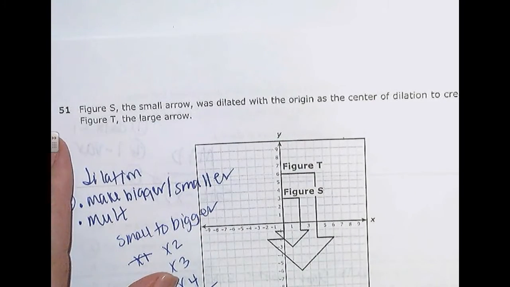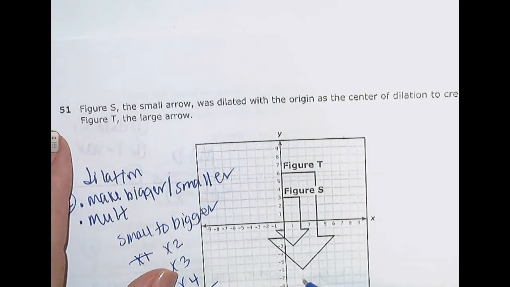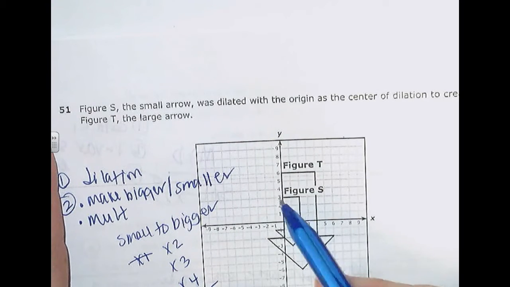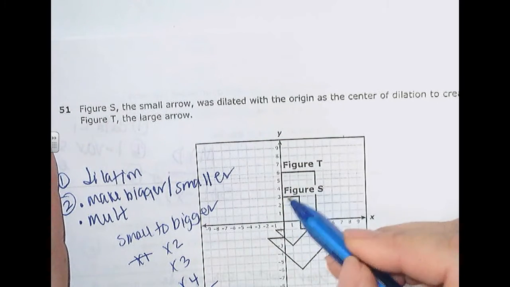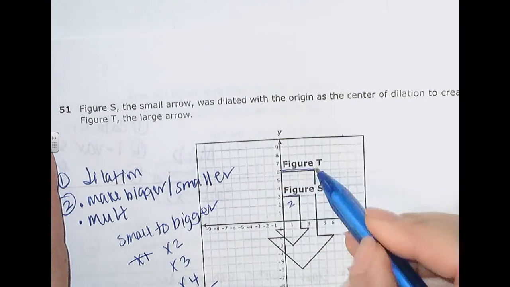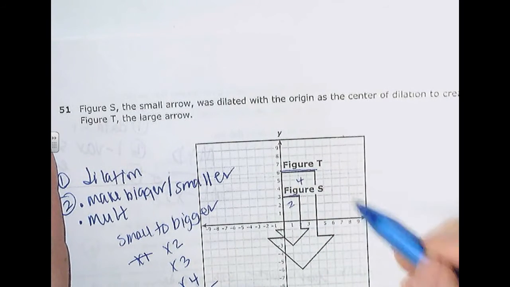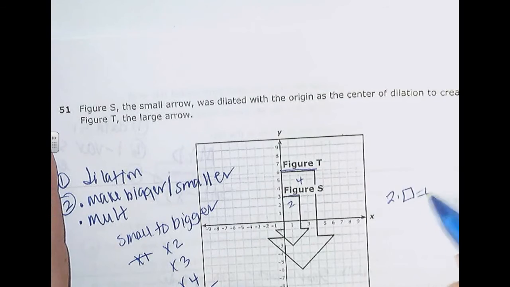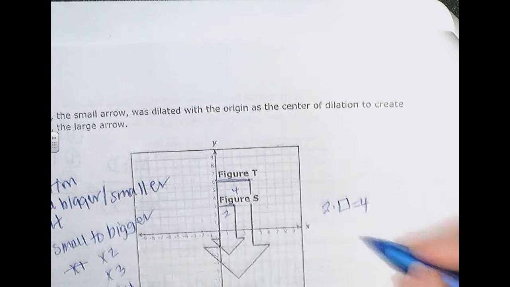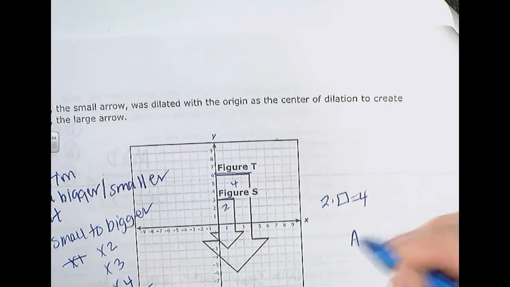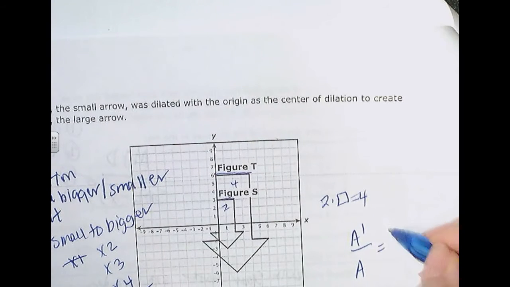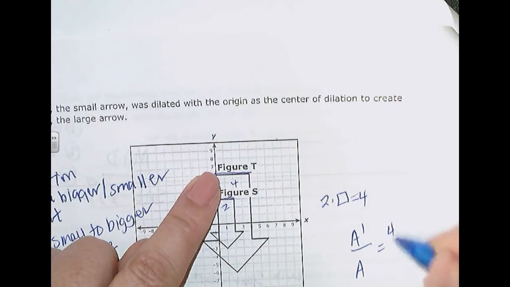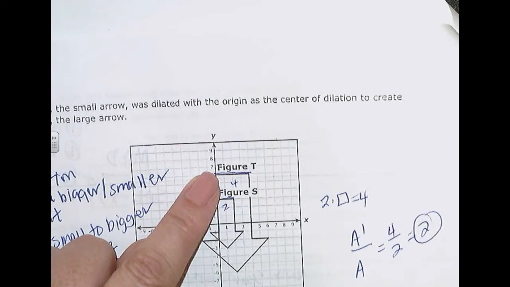So you're going to need to go to this shape and find some numbers. Do you want to count the hypotenuse? I don't think so. How about a length? How about a base? That's a base. What's this distance? 2. What's this distance? 4. 2 times what is 4? 2. And by the way, that would be like A prime over A. And A prime is... the second one was 4. 4 divided by 2 is still 2.